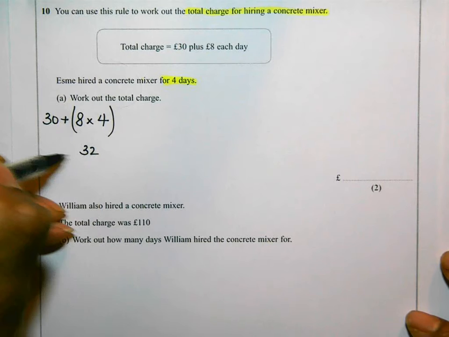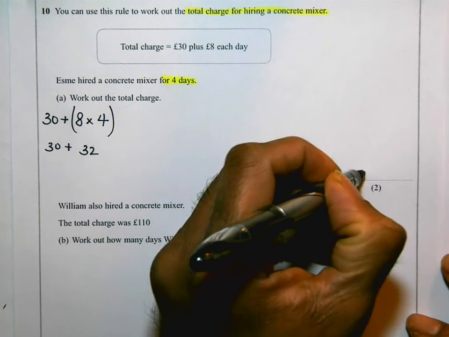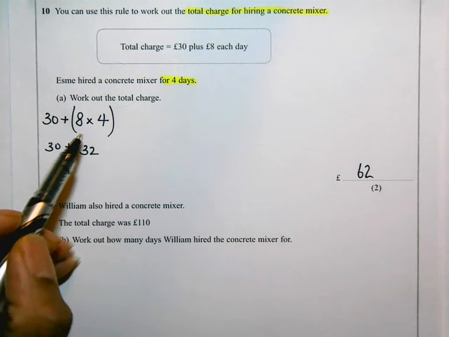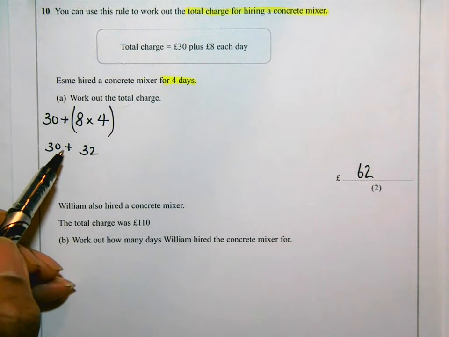You could use your calculator if you didn't know that. And 30 plus 32, that's going to be £62. So that's going to be the charge that she pays, the total that she pays for hiring the concrete mixer for a total of 4 days. So 8 times 4, 32, and then add on the 30, that's how much she pays altogether.